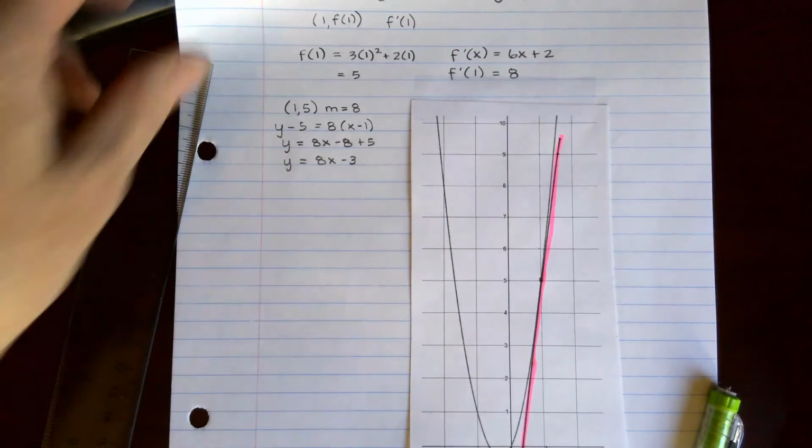Now let's look at how we would do this with what we're doing now.